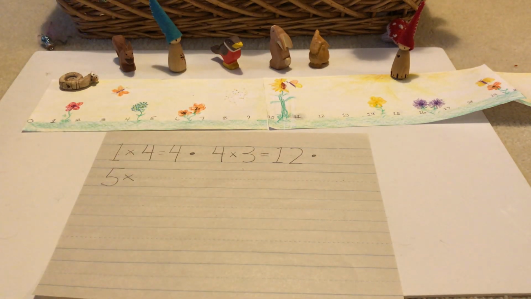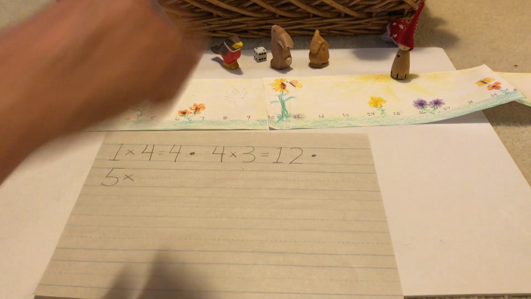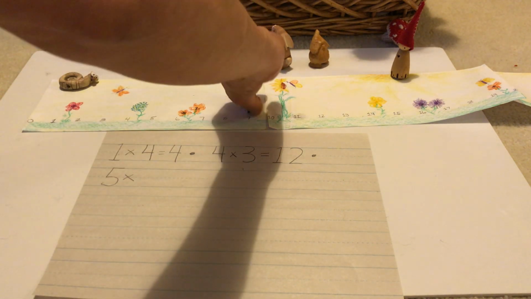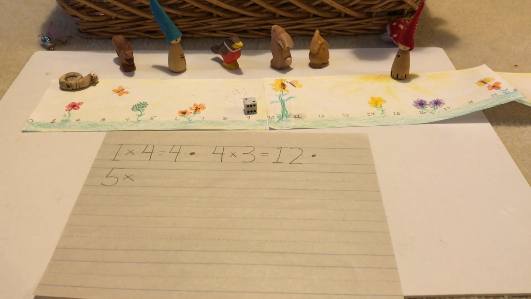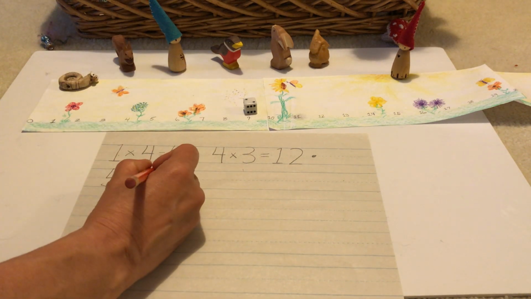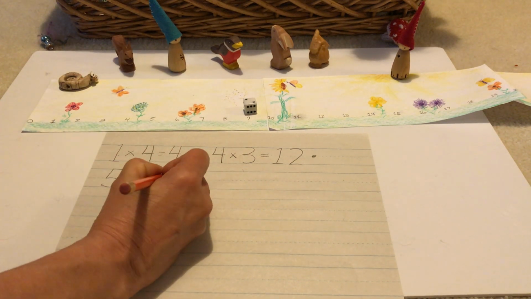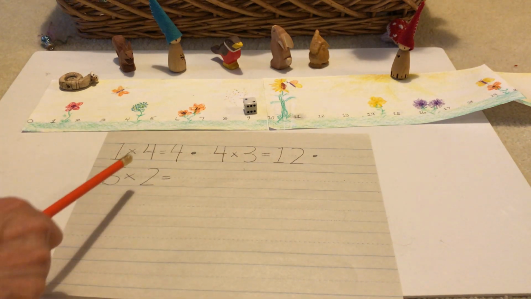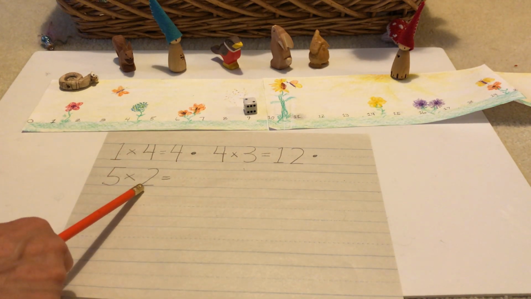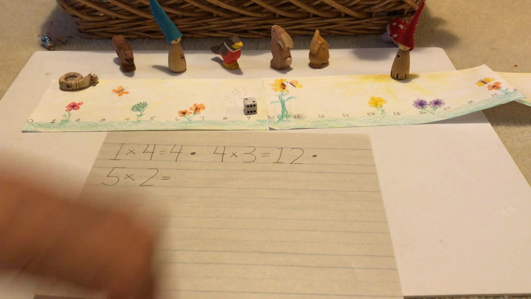Here. We'll blow on it. Whoa, can you see that? It went kind of far. How many fruits does each family get? 2. All right, so 5 families times 2 fruits each is how many fruits altogether?